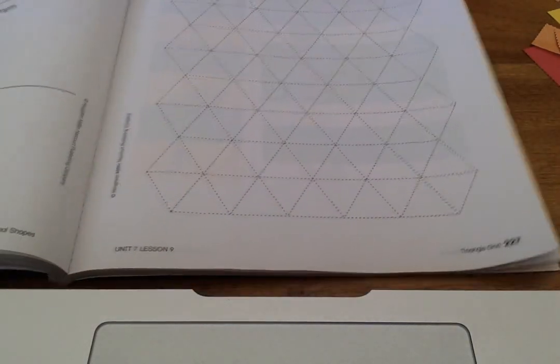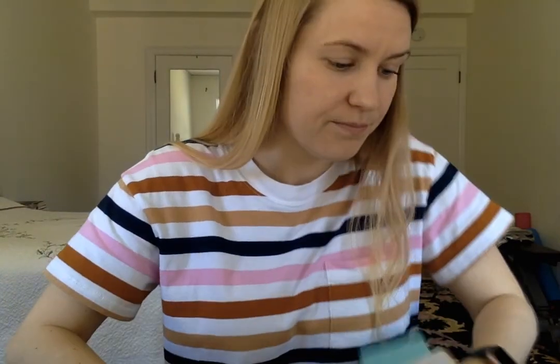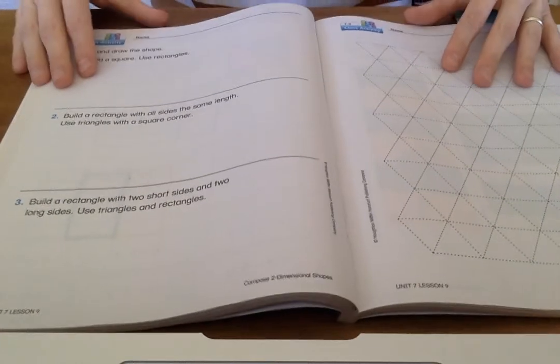When you're done, you can go ahead and open to page 226, your next page. Now this one is based on the activity you just did, and it's asking you to build shapes out of other shapes, which you were just doing. So number 1, it says build and draw the shape. Build a square, use rectangles. So literally, we can do what we just did. All right. Build a square, use rectangles.